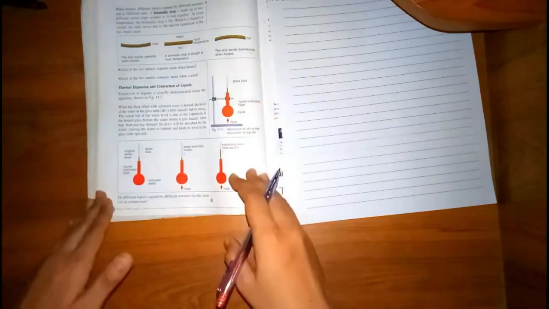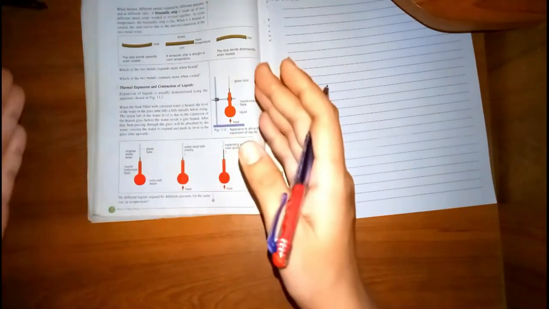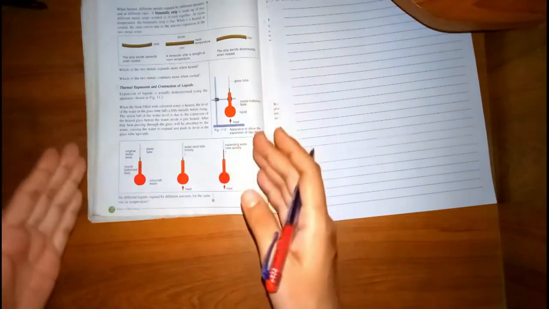When the solid expands, it makes more space for the liquid to adjust itself, right? And then when the heat gets transferred to the liquid, this liquid is going to rise. So this experiment actually proves that there is always a thermal expansion in liquids. Alright.